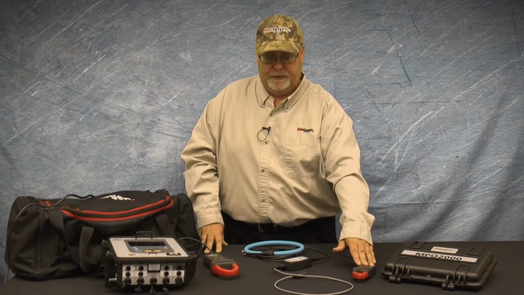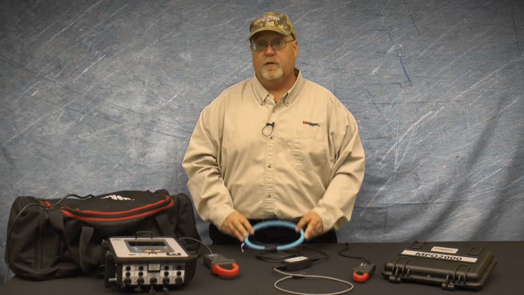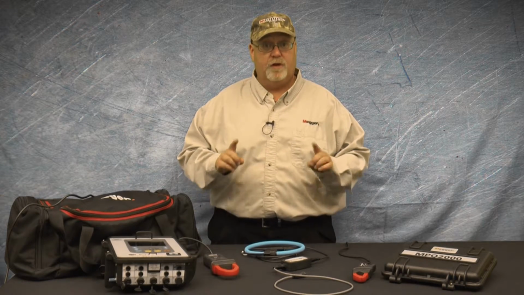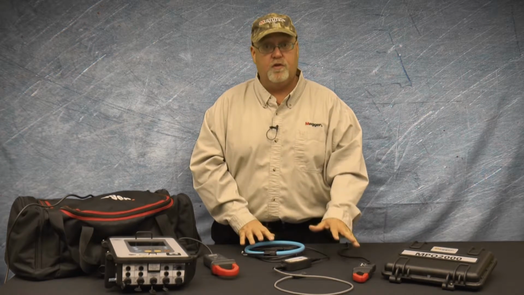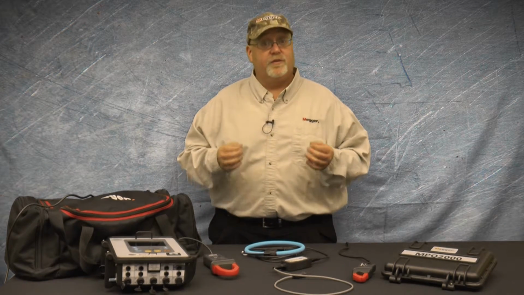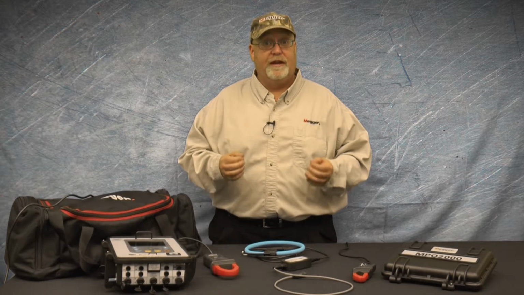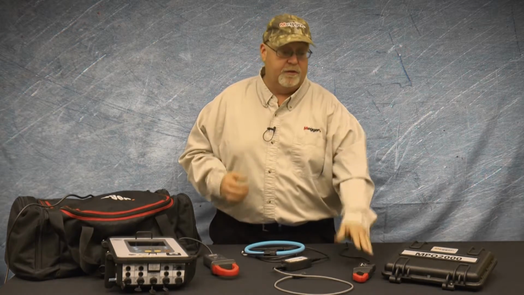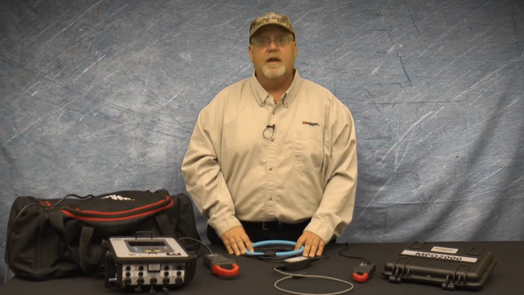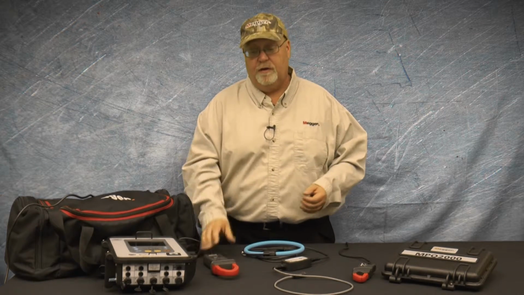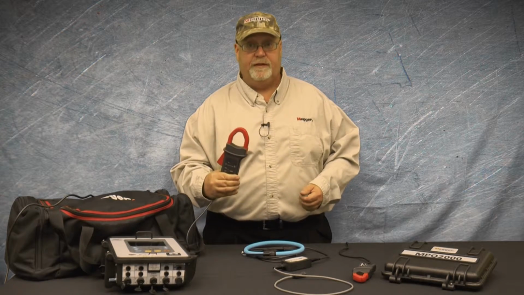Both the split core CT and the flexible Rogowski coil only measure AC current. It is the change in the alternating field that induces the current in them. Now, DC, direct current, does not have an alternating field. So neither the split core nor the flexible CT can measure DC current. If you need to measure DC current, you'll need to use a Hall effect CT.